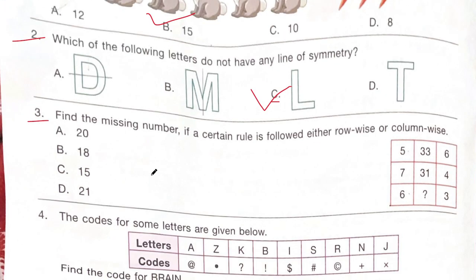Question 3 here is, find the missing number if a certain rule is followed either row wise or column wise. So first we need to find the rule here. In the first row, as we can see, it is 5 multiplied by 6, that is 30, plus 3 gives us 33. Similarly in the second row, 7 multiplied by 4, that is 28, plus 3 gives us 31. So the same rule will apply in the third row, that is 6 multiplied by 3, that is 18, plus 3 gives us 21. So it is option D here, 21.